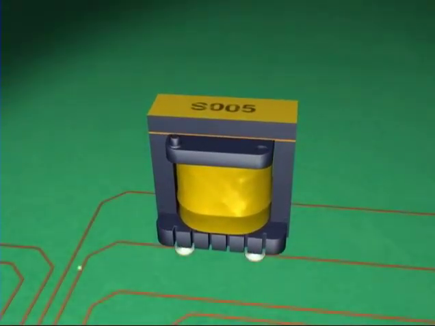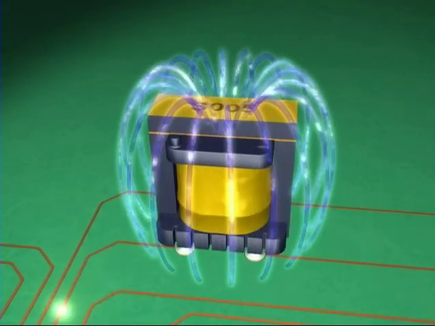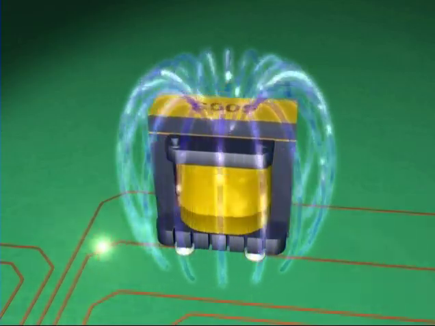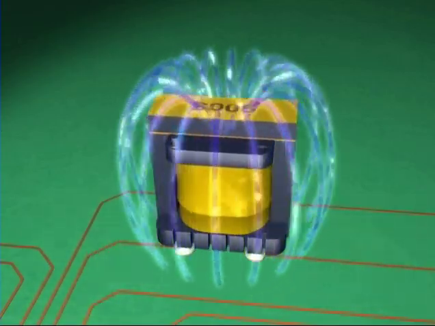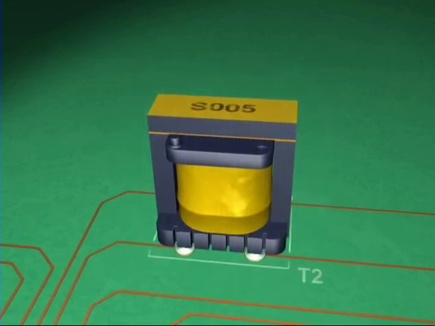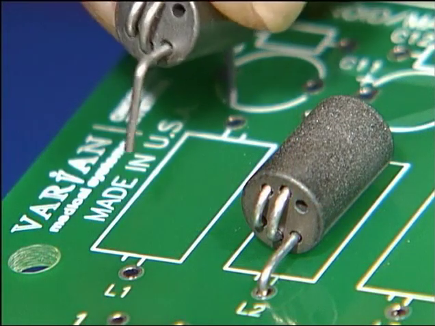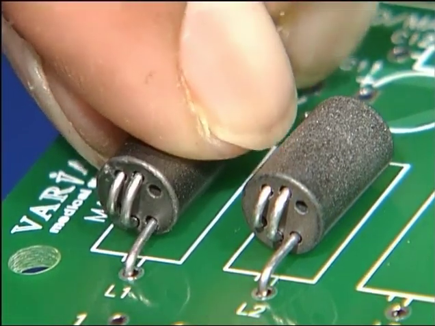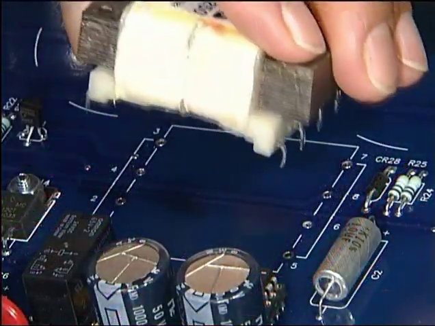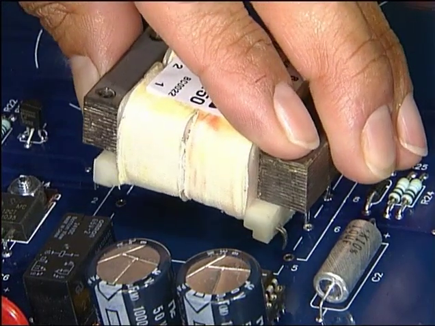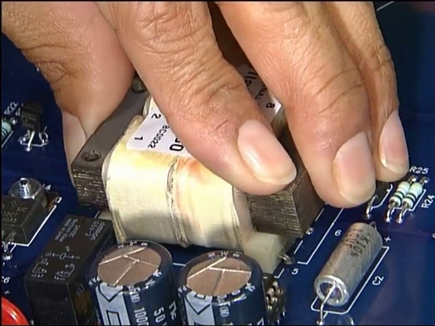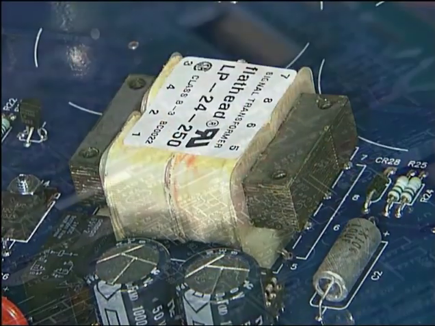These components also create magnetic fields. Transformers and toroids use the letter T as a reference designator. Chokes share the letter L with inductors. The part numbers and values may be marked on the component, and there's usually only one way to install them.